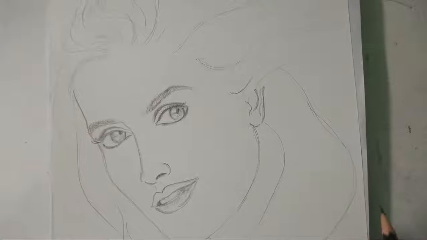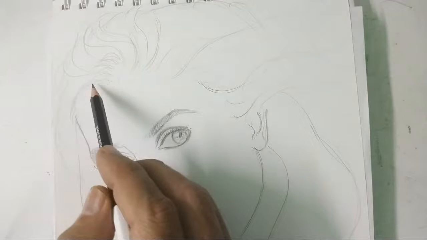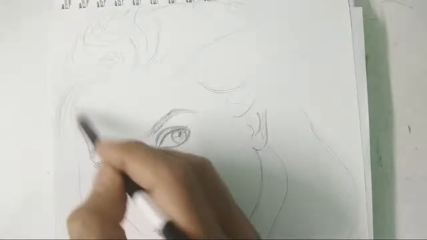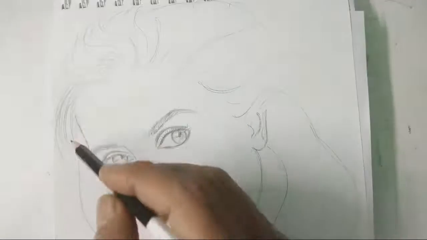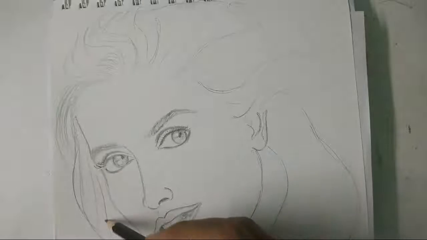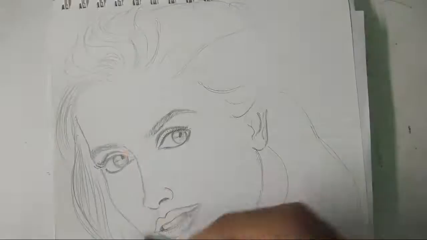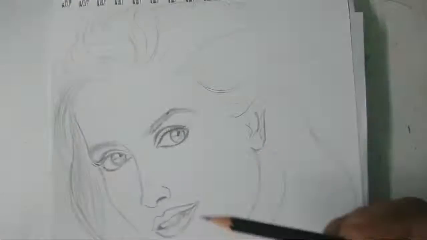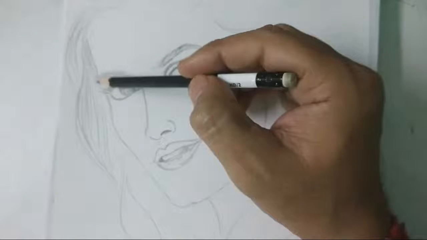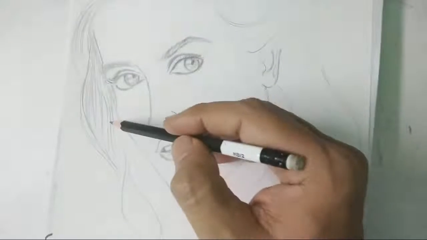Now if I have to shade, I want the face to be kept bright, therefore I will keep the outer shading dark. Now I will quickly move the pencil and try to complete. Pencil shading should be done softly. Since the hair is dark, I am giving the outer shade dark.